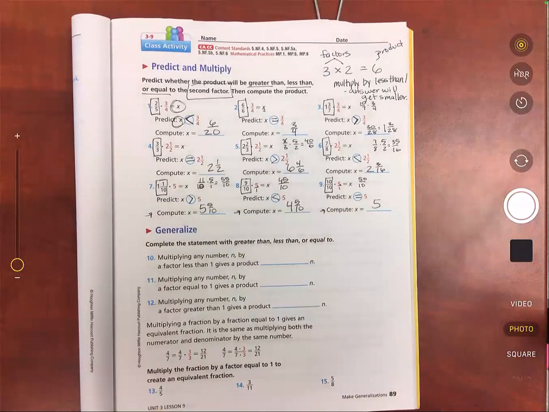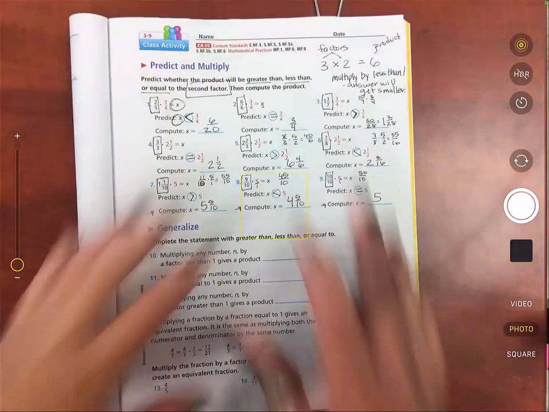Generalizations are just statements that you can use that work for a variety of situations. We're going to make some generalizations that go along with the predicting and multiplying that we did up top here.